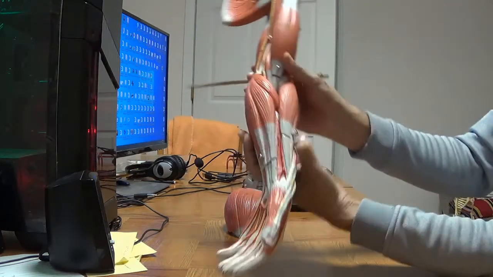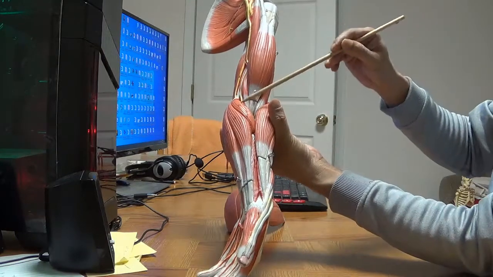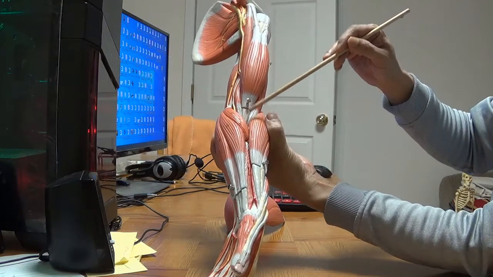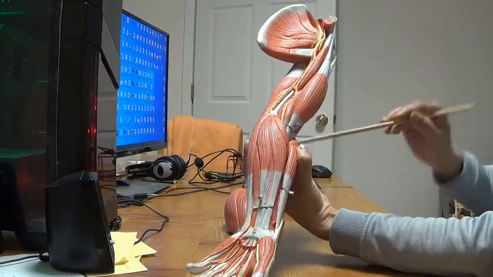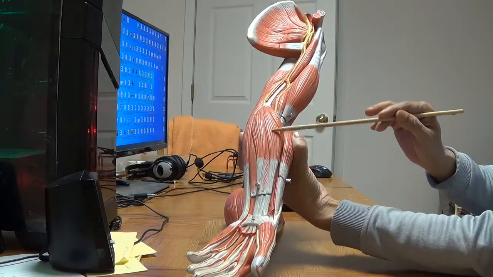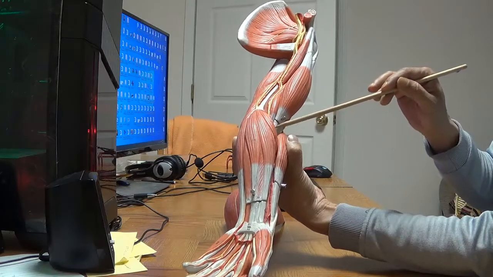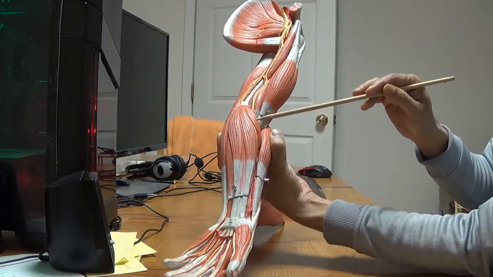Then you have a small muscle here that is called the pronator teres. And then this muscle is a flexor since it is in the front, so it is called flexor carpi radialis. Why radialis?